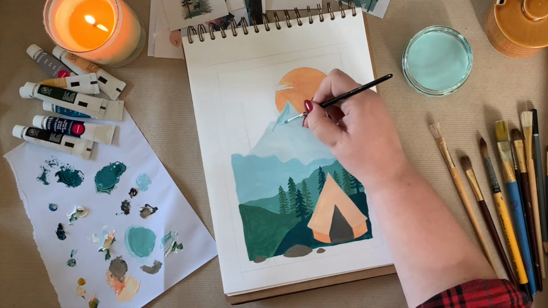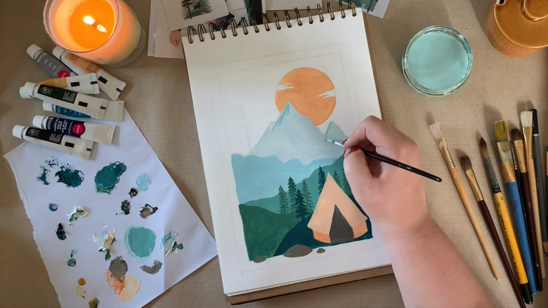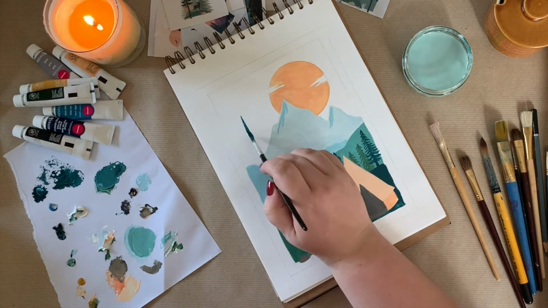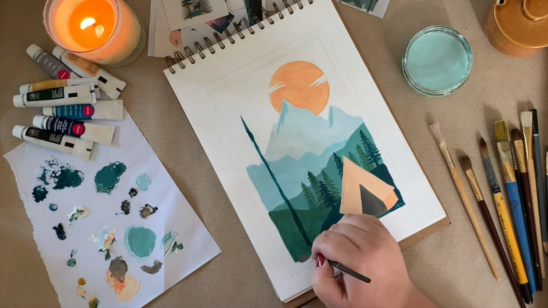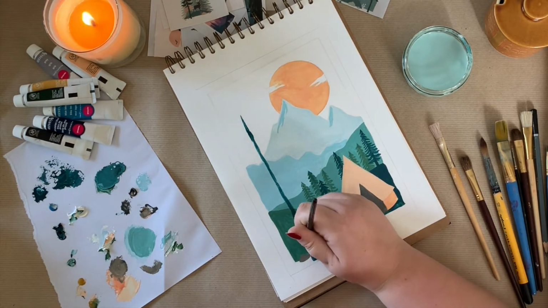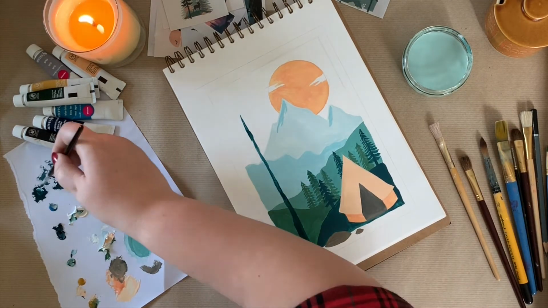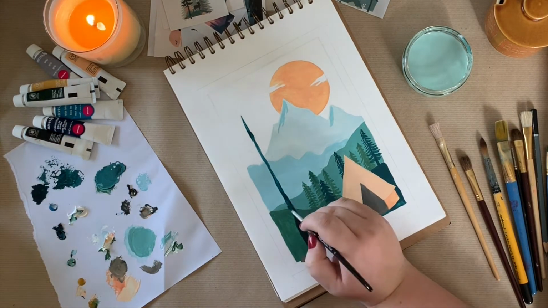I used a mid-tone blue to add some detailed shadowing on the mountains just so they stood out, and finally finished off the foreground with a nice big dark tree, and I even threw a little bird in there flying across the sun.